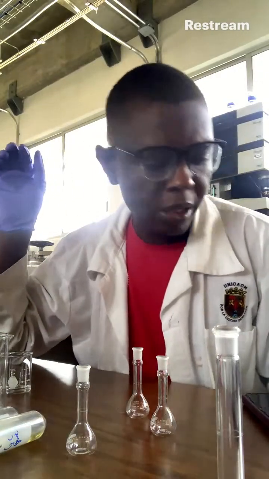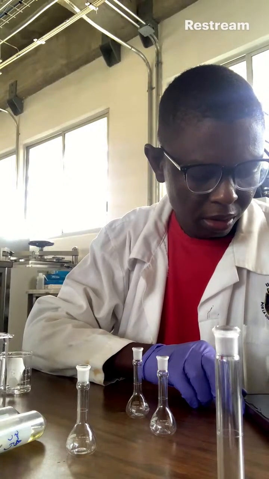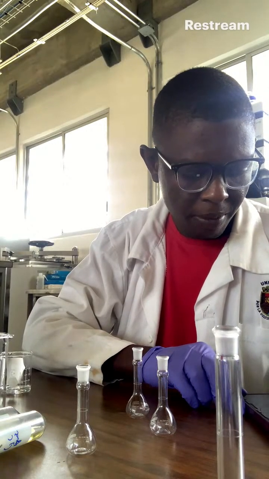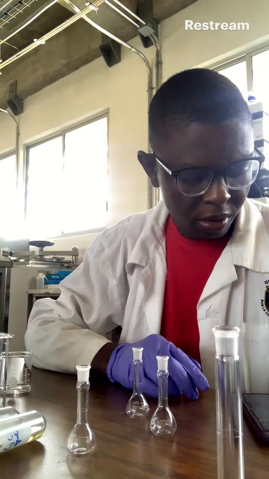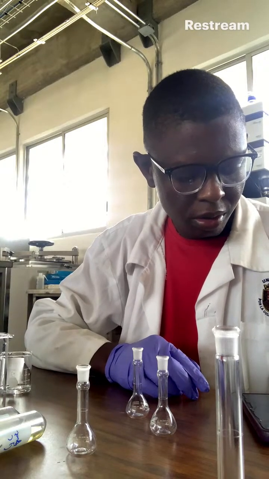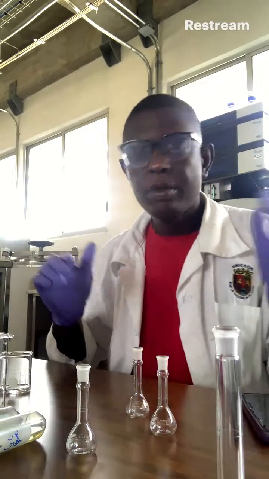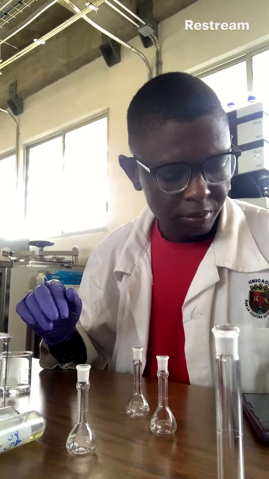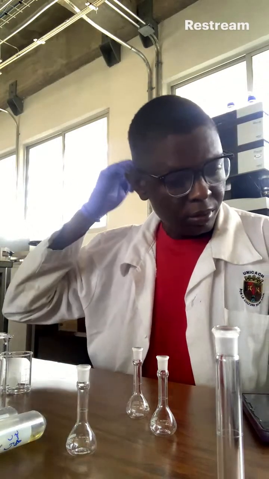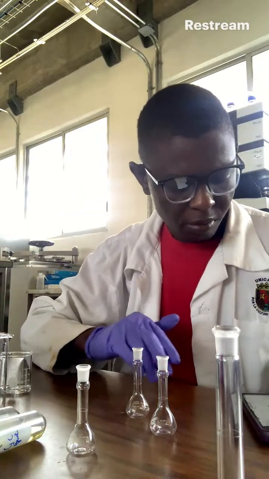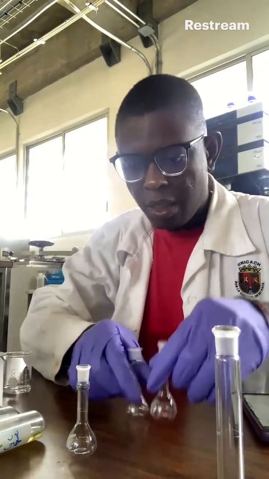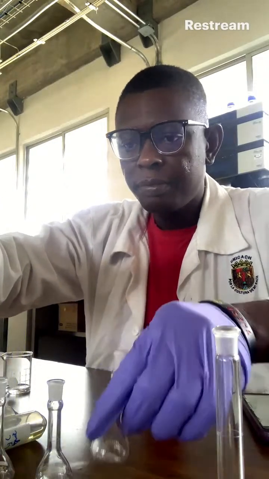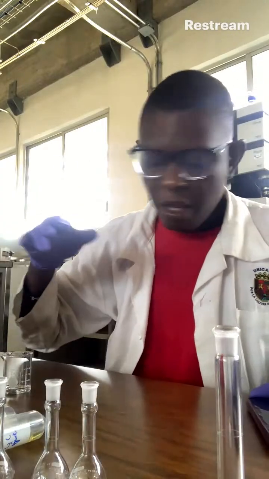All right, so I want to be preparing my sample. Without wasting much time, these are the volumetric flasks I have, and I have already gotten my standards.